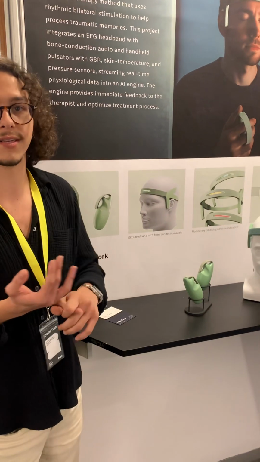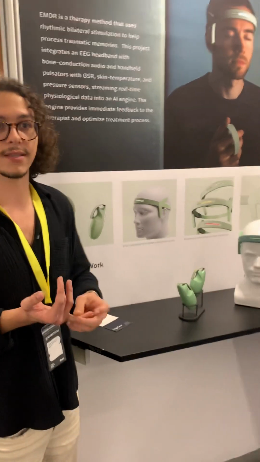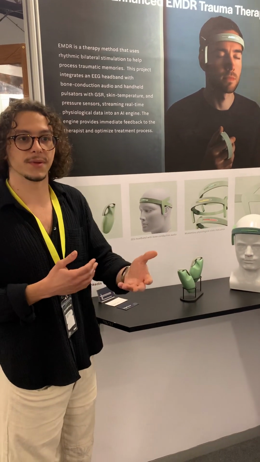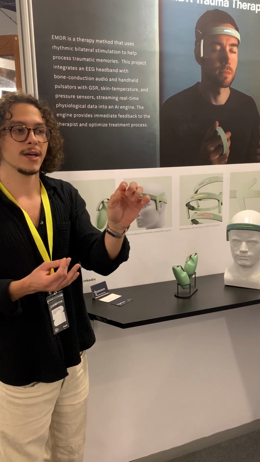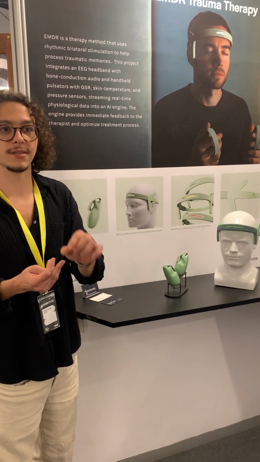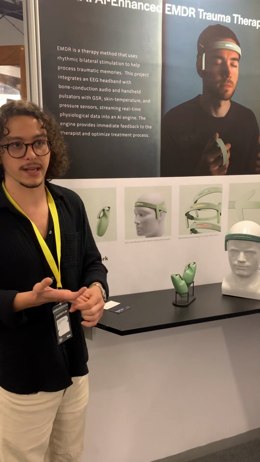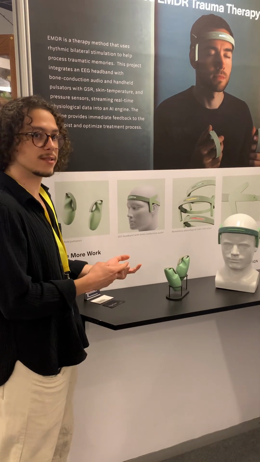One is galvanic skin response, which is especially used in lie detecting, that measures the physical arousal of the patient. Two, skin temperature, that measures small temperature shifts that are affected by the emotional state. And the pressure sensor, which measures how tight the patient holds these devices.